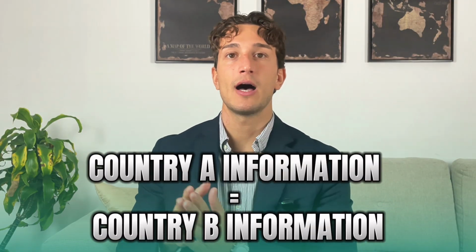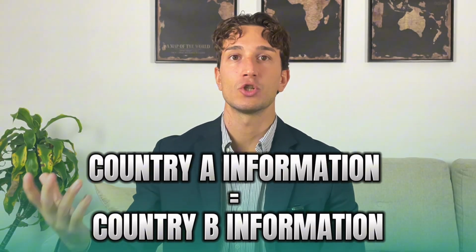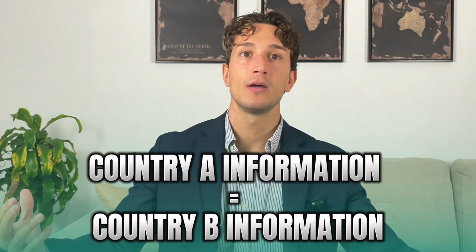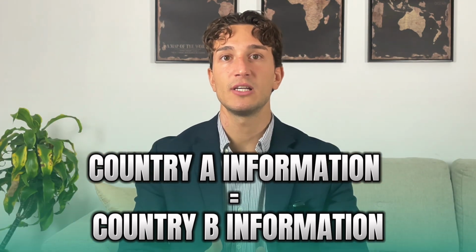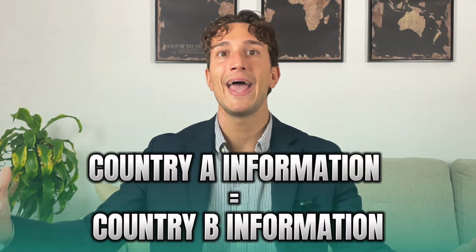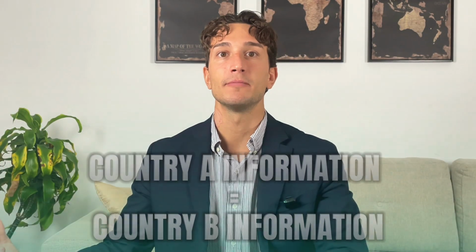The idea is simple. Financial institutions in participating countries must identify where you are tax resident, collect information about your accounts, and send that information to the local tax authority where you live. Then, once a year, tax authorities automatically exchange that data with each other. So, if you are a tax resident in country A and you have an account in country B, and both countries participate in CRS, the bank in country B reports your account to country B's tax authority, and they send that information to country A. No special court order, no investigation, it's automatic.